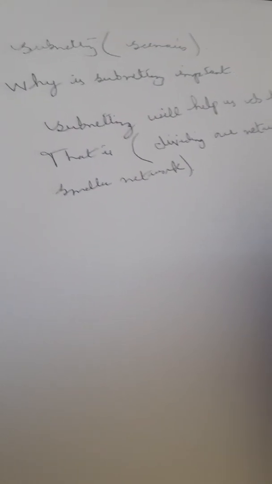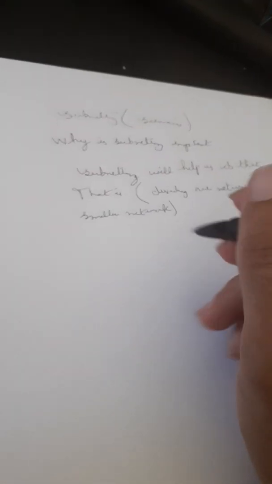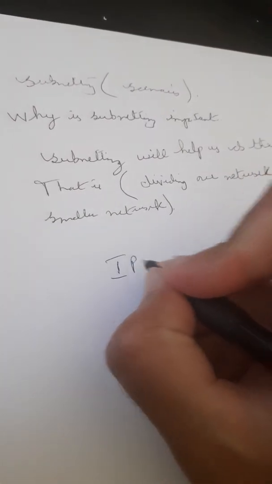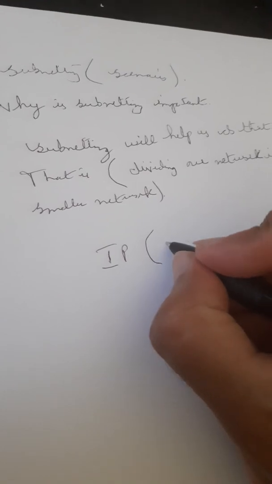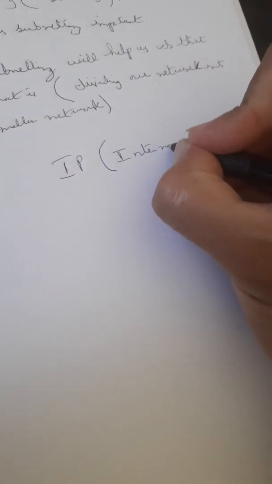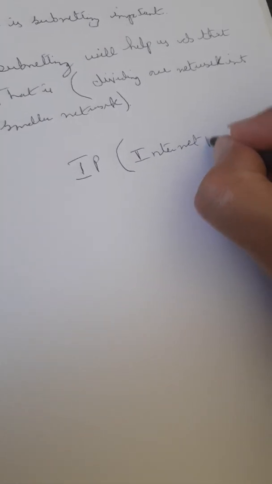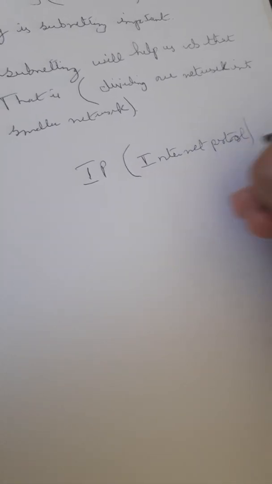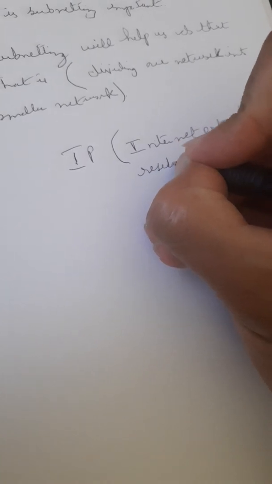As we go back, finally I've got one quiz for you. Does anyone know where IP, Internet Protocol, resides in the OSI model?